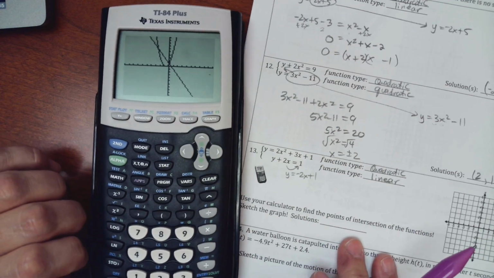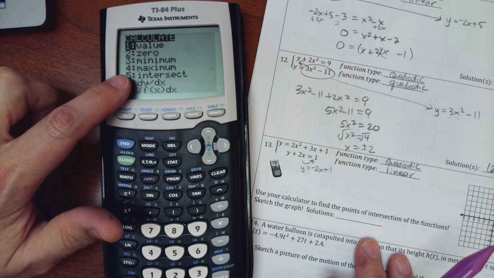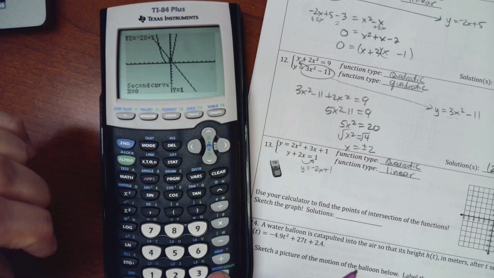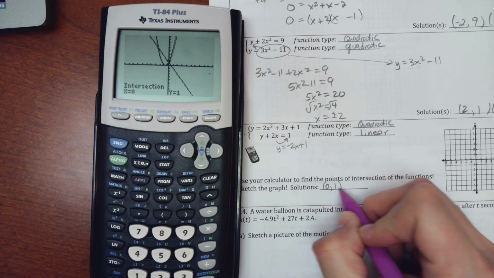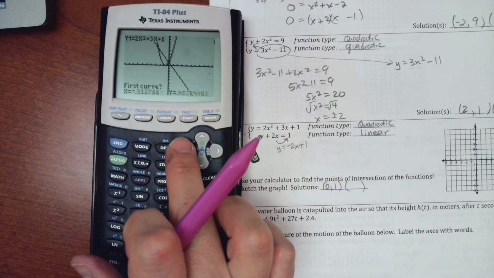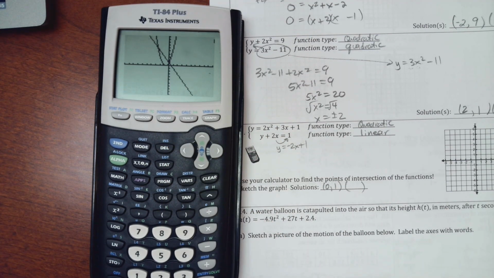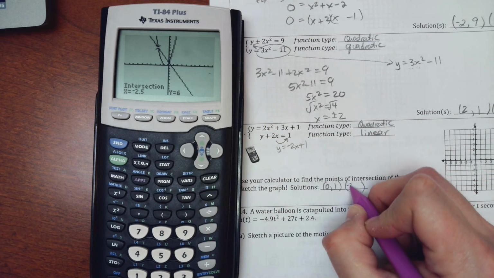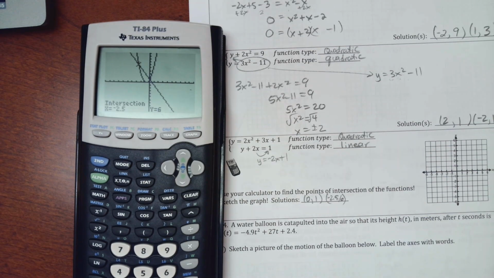So remember, on my calculator, I'm going to do second trace, which is calculate. Choose number 5, and then just press enter 3 times. So there's one intersection at 0, 1. And then for my other intersection, I do second trace again, number 5, but I have to move the blinker, or the eyeball, closer to the other answer. Press enter 3 times. And I get negative 2.5 and 6. And then just pause and sketch that graph over there.